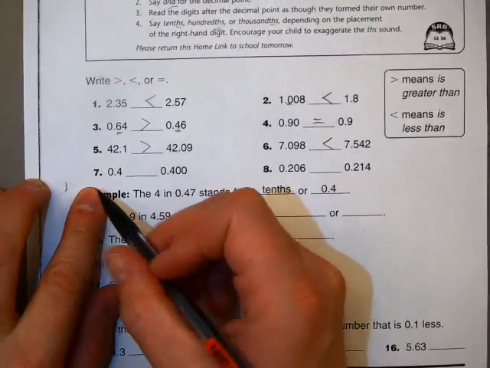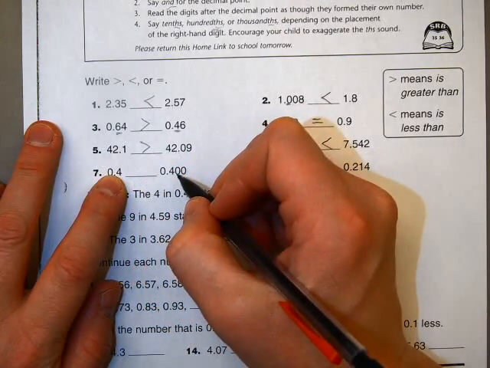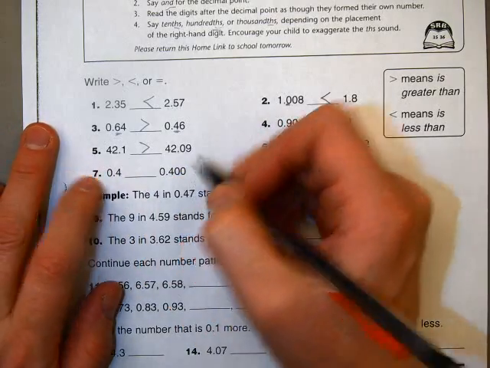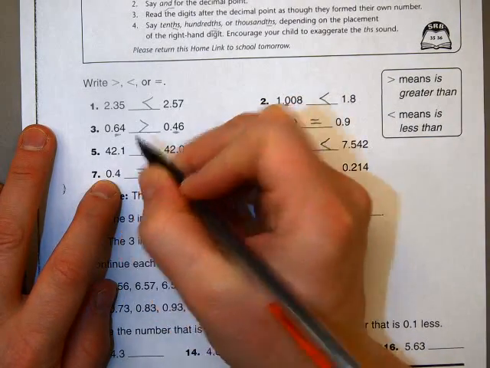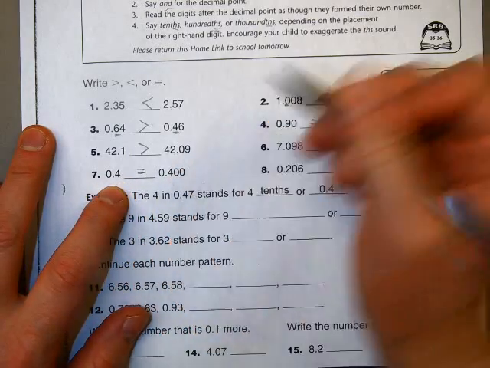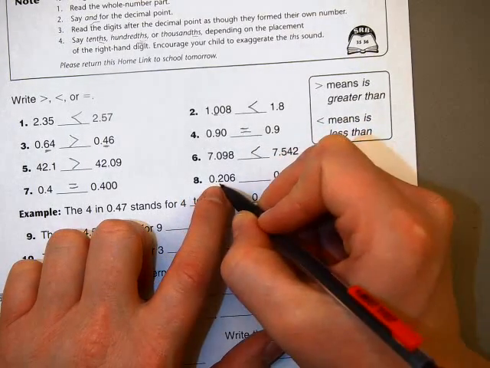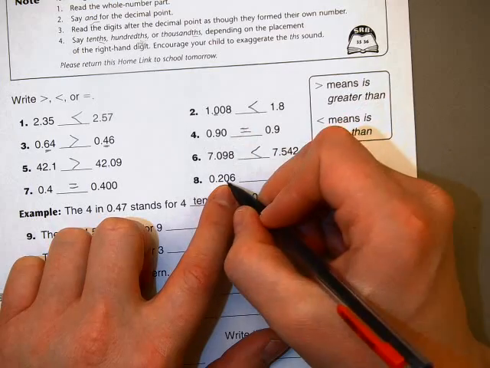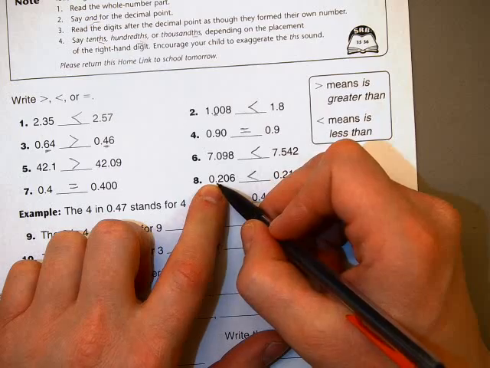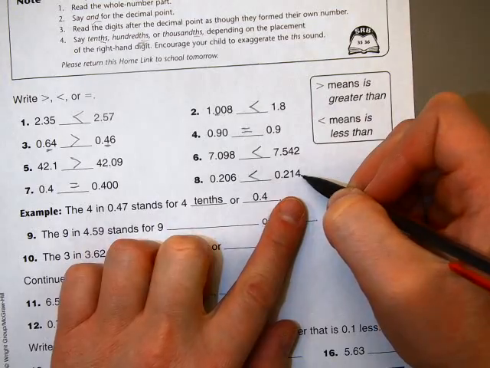Number 7. See, 0 is the same, and is the same, 4 is the same. See, we've got a 0 here, nothing here, but I know that means 0. 0 here, still nothing, that means 0. This is the same number. So I know that 0 and 4 tenths equals 0 and 400 thousandths. Number 8. See, 0 is the same, and is the same, 2 is the same, 0 is less than 1. So I'm going to say 0 and 206 thousandths is less than 0 and 214 thousandths.